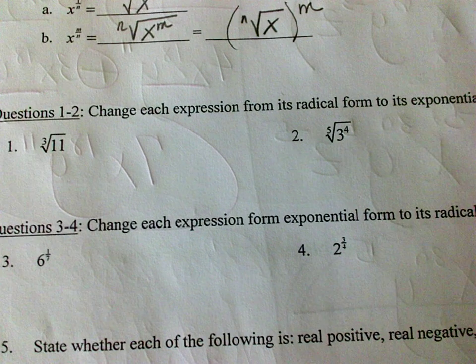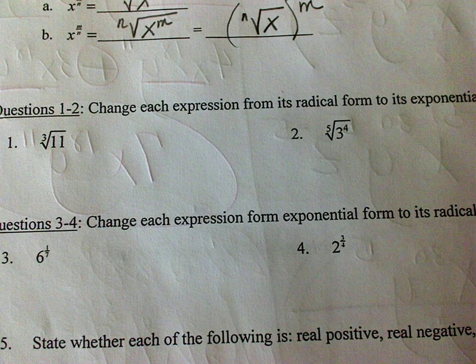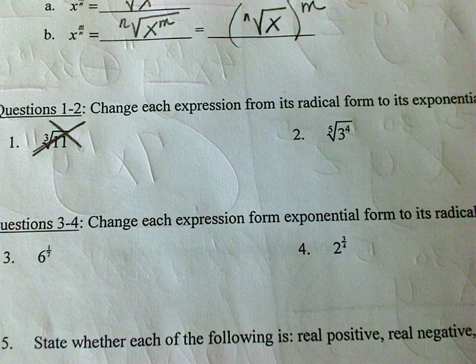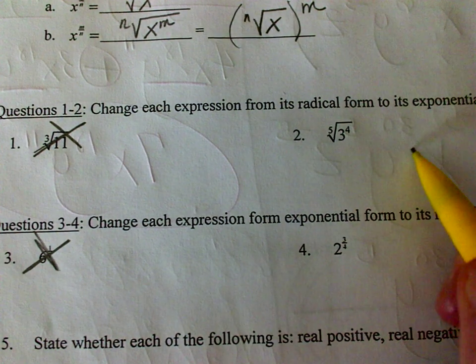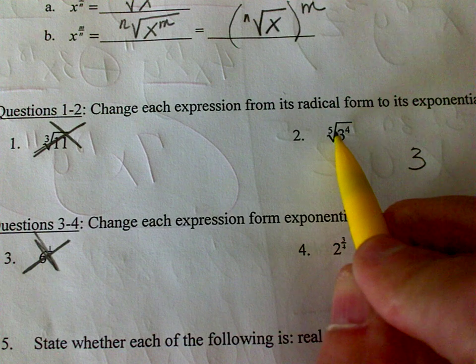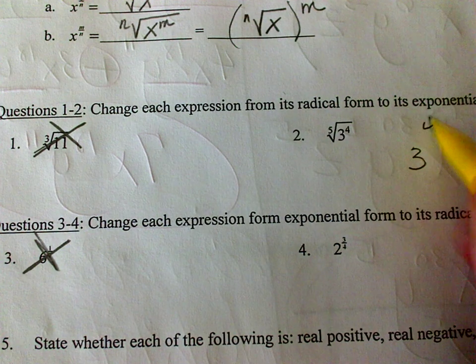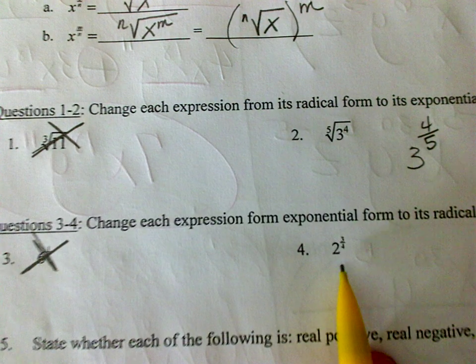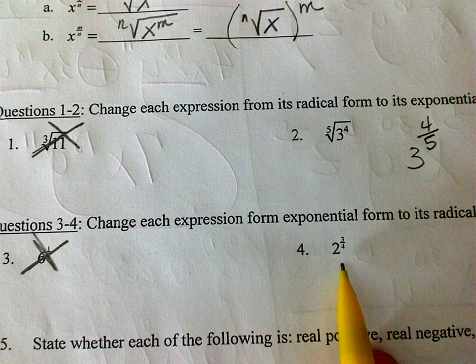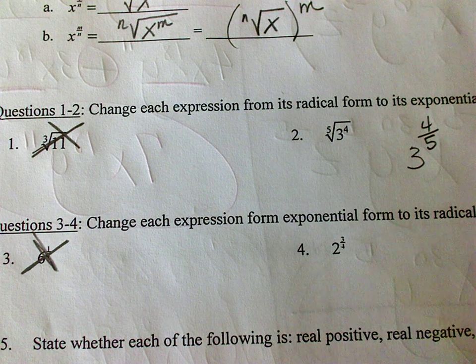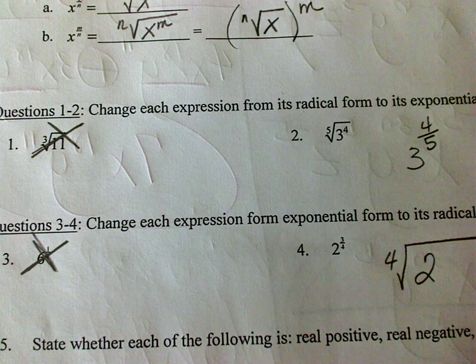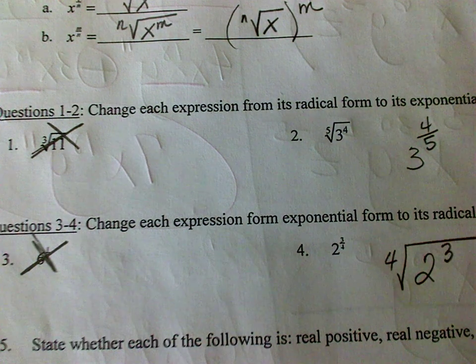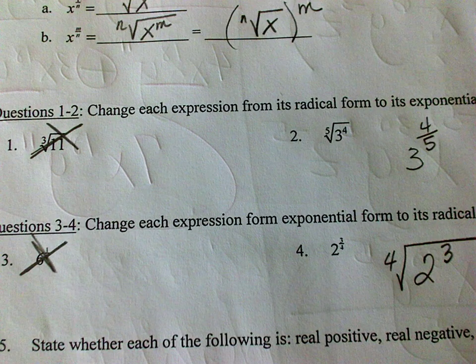All right, so I'm going to change from radical form to exponential form. So I'm going to maybe get rid of this one and get rid of this one, I guess. So 3 is my base, and then the root index is the denominator. So this is going to be 3 to the 4 fifth power. And then this one I want to do the opposite. I have exponential form and I want to write it in radical form. So 2 is my base, the denominator is the root index, and then the numerator is the exponent. So that's how you go from one form to the other.